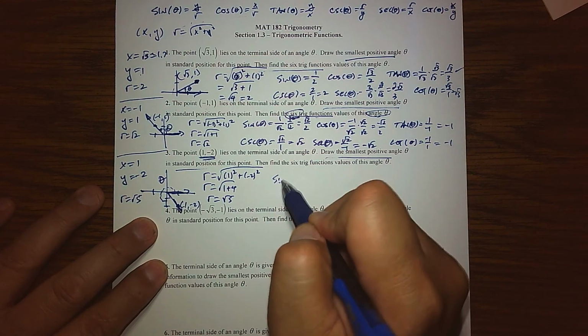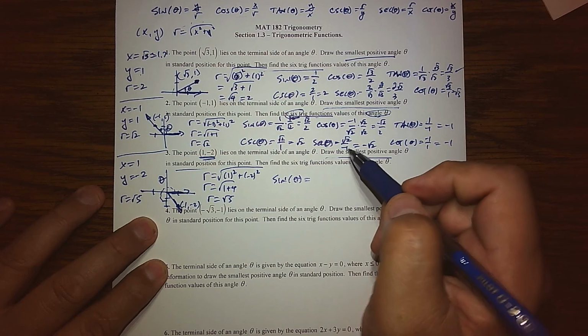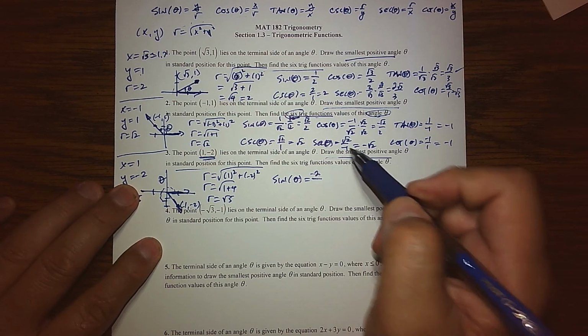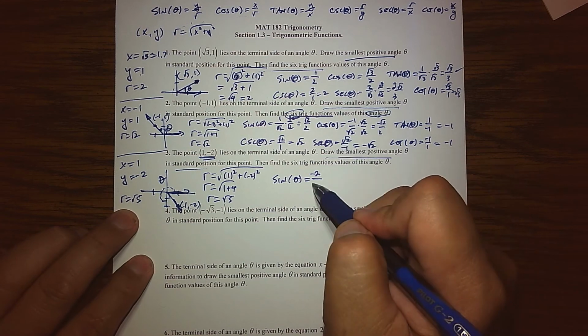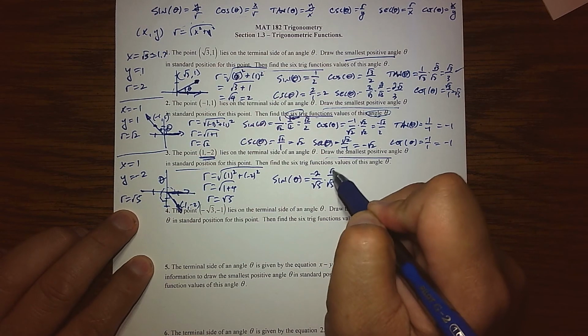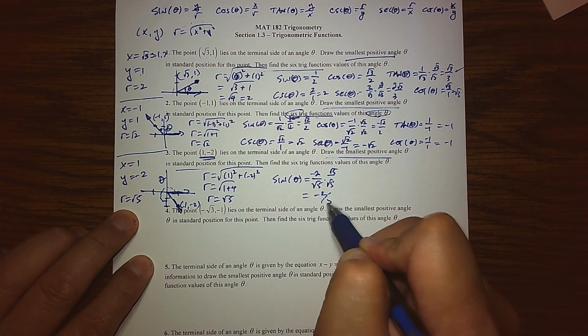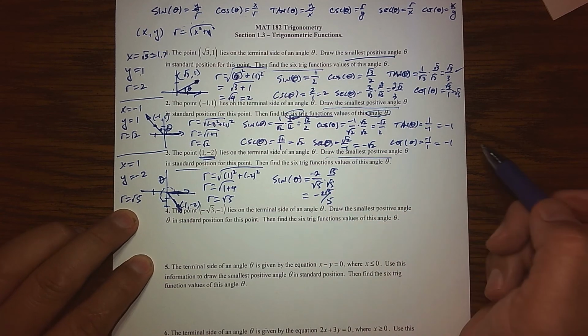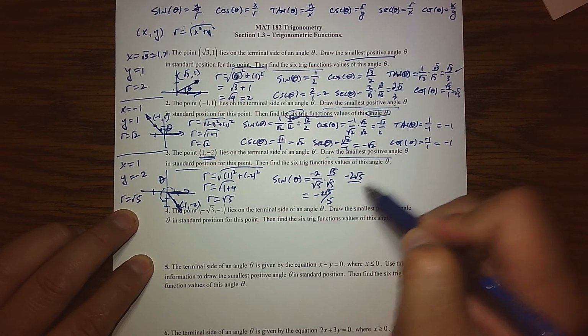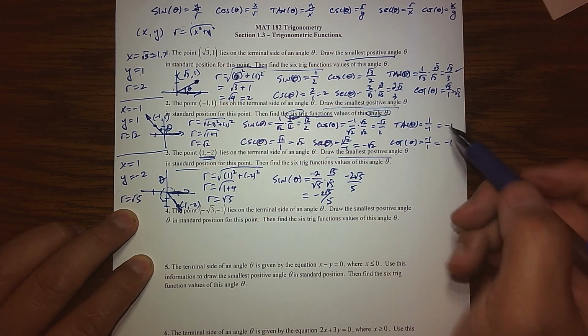So what is the sine of this angle that we drew? Well, it's the y coordinate, negative 2, excuse me, over the r value of the square root of 5. Rationalizing the denominator, we get negative 2 square roots of 5 all over 5. Let me write that a little nicer. Negative 2 square roots of 5 all over 5. So there's our sine value.